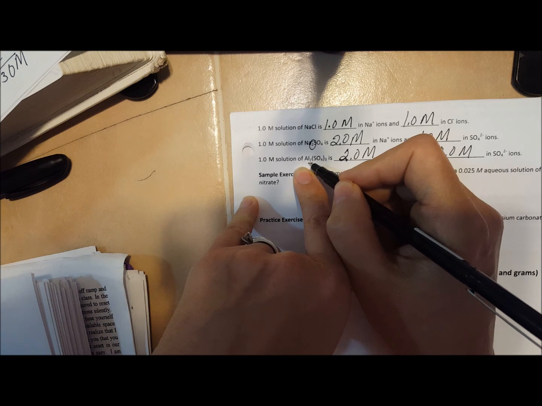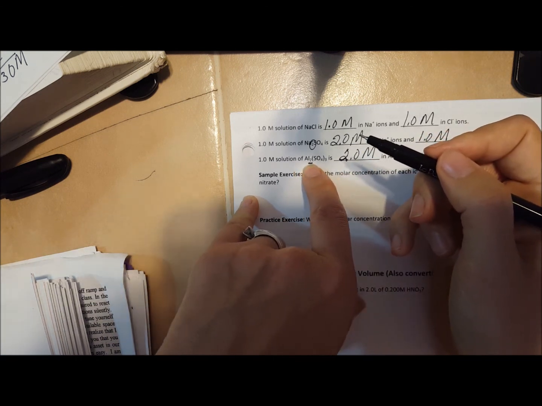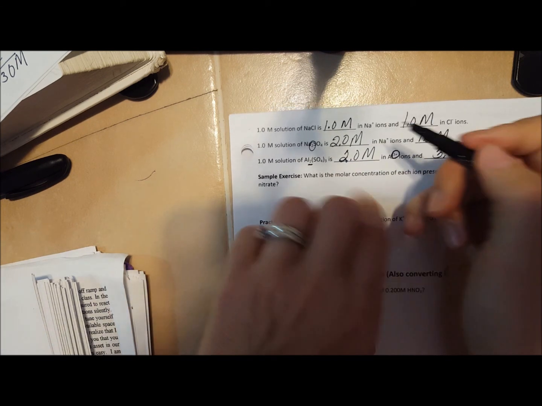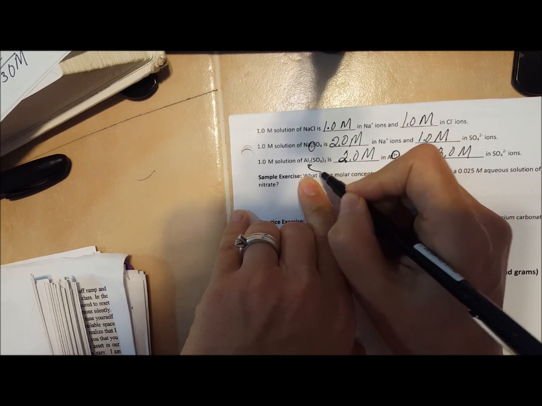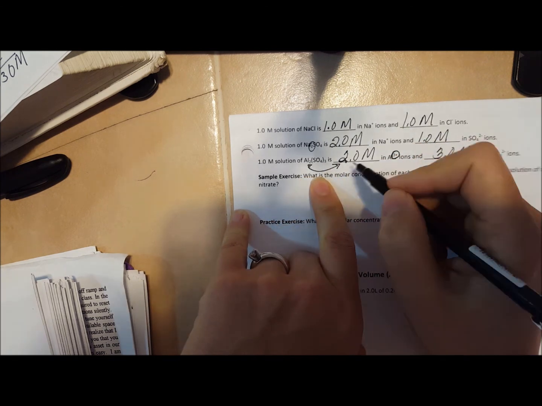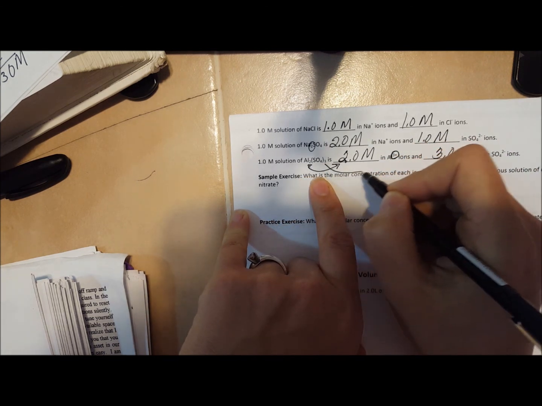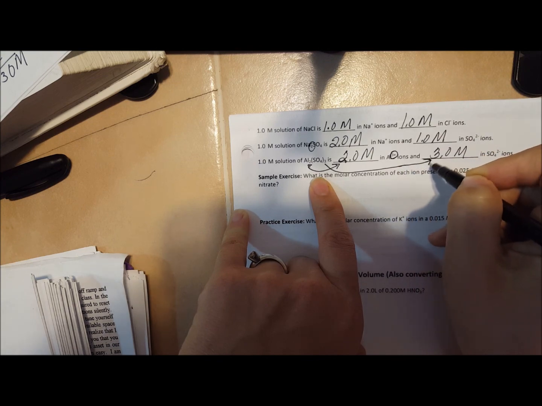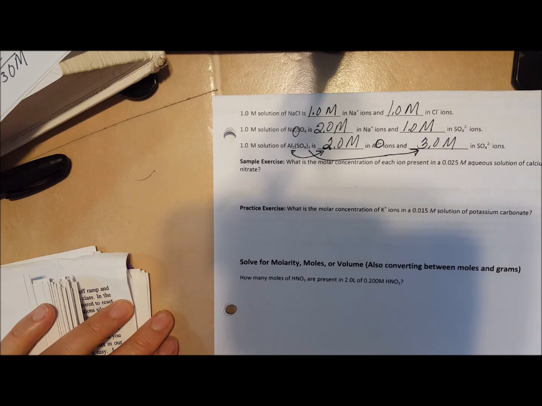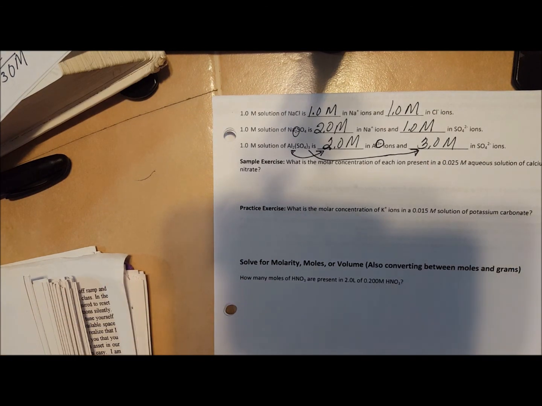You're looking at the subscript next to aluminum in the compound. So the 2 molarity is coming from the subscript 2, and the 3 molarity for the sulfate is coming from the subscript 3. Okay, so make note of that so you don't get confused during the test.